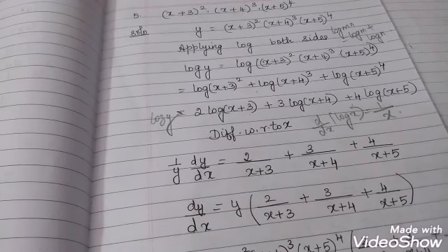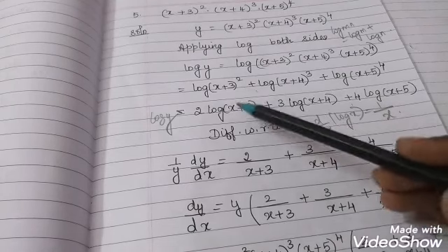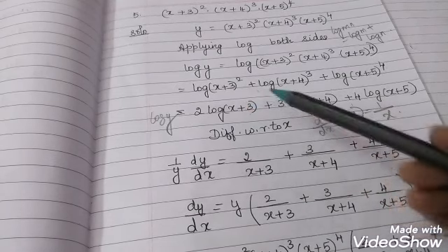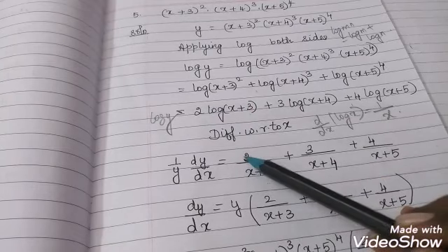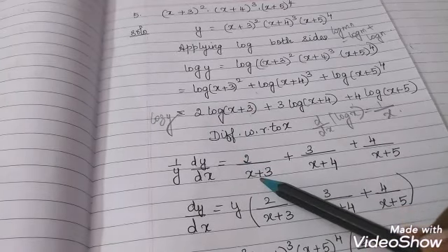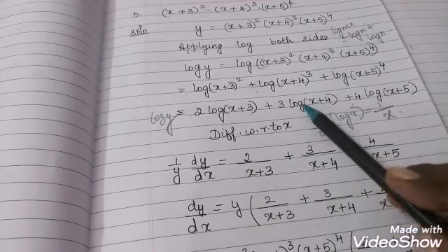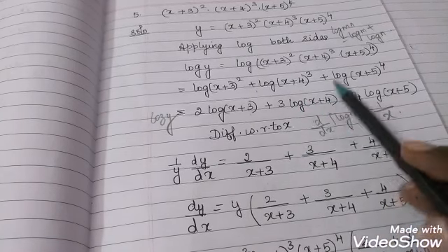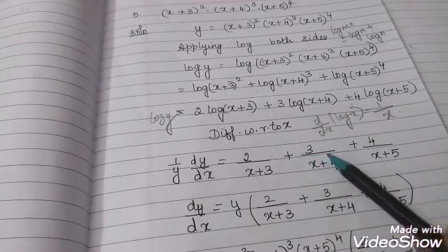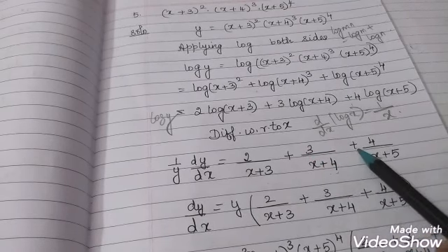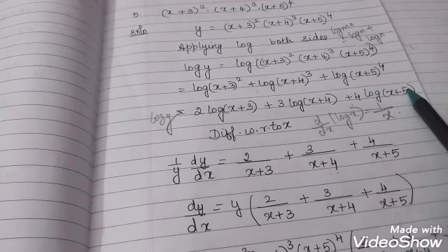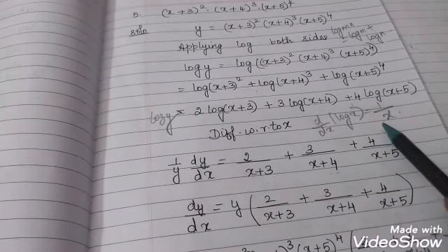So differentiation of log of x plus 3 is nothing but 1 by x plus 3. You have a 2 here, so 2 into 1 by x plus 3 is 2 by x plus 3, plus, what is differentiation of log of x plus 4? That's nothing but 3 by x plus 4, plus 4 into differentiation of log of x plus 5. So what will I have?